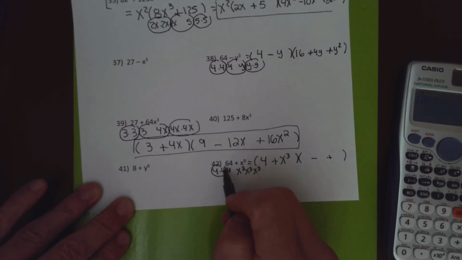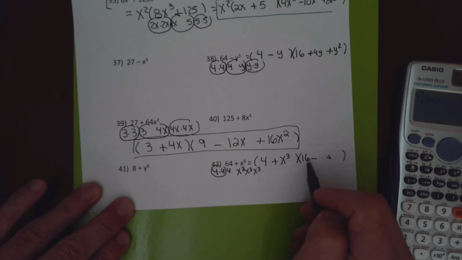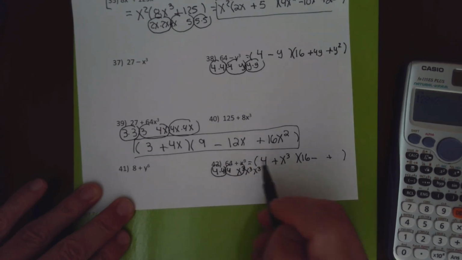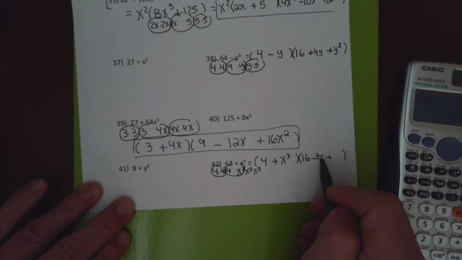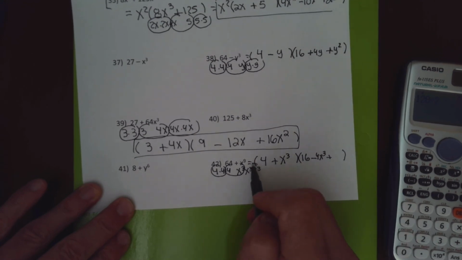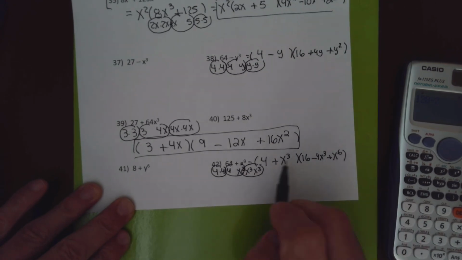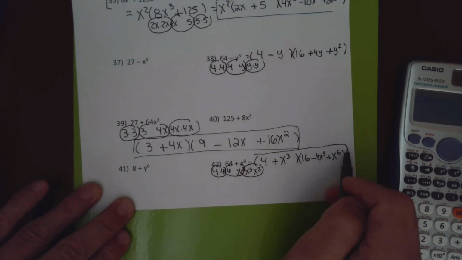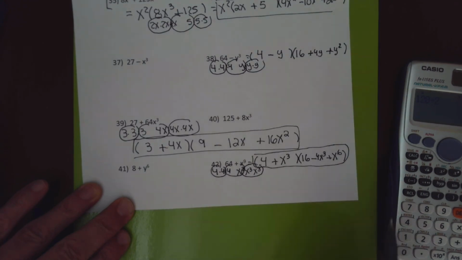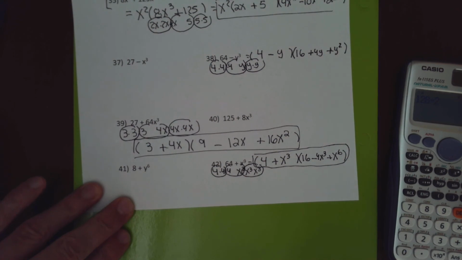Second parentheses, I do 4 times 4, which is 16. 4 times x cubed, which is 4x cubed. And then add the exponents on the x's and get x to the 6th. Bad order, but the original problem is in a bad order, so I'll live with the funky order. I could write this in a better order, but I'm not gonna.